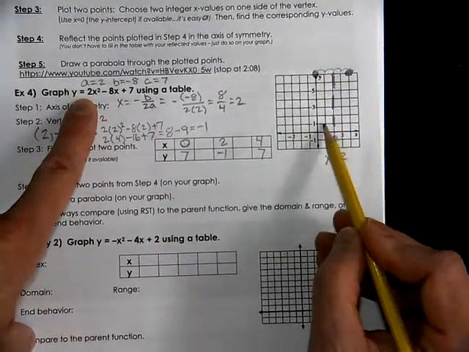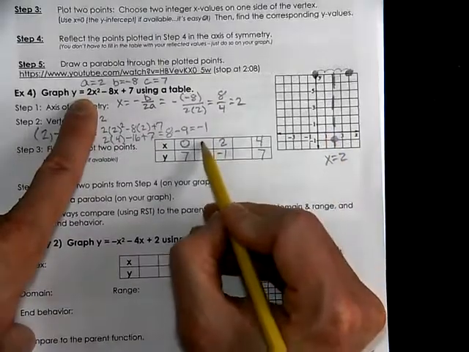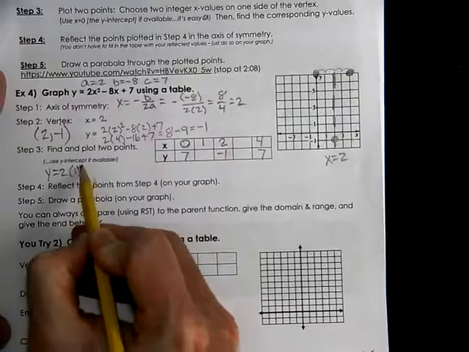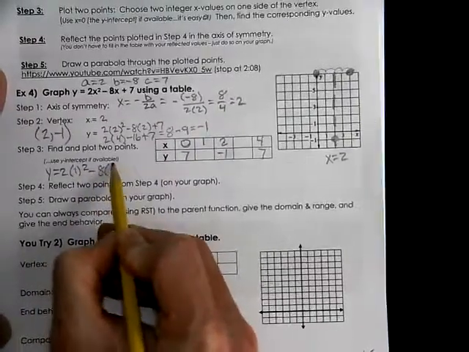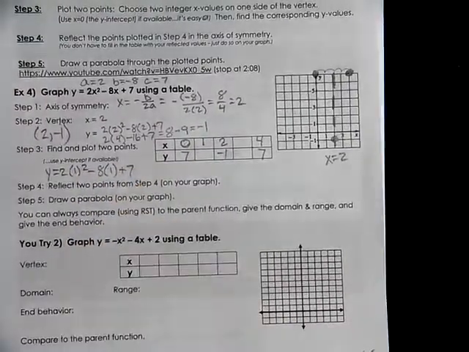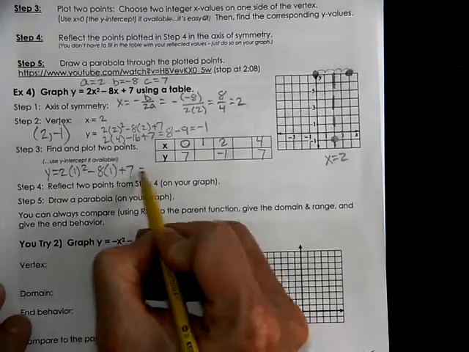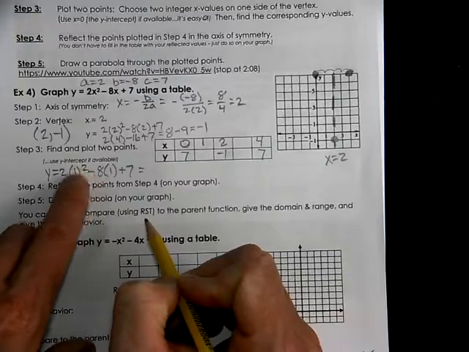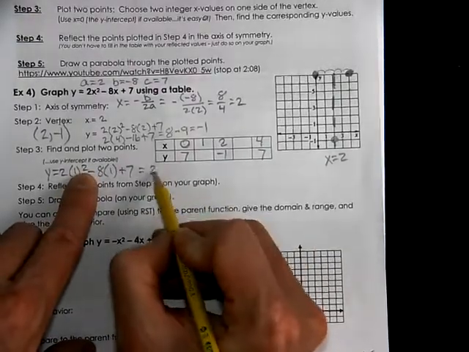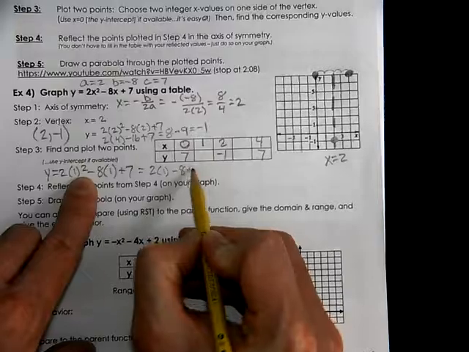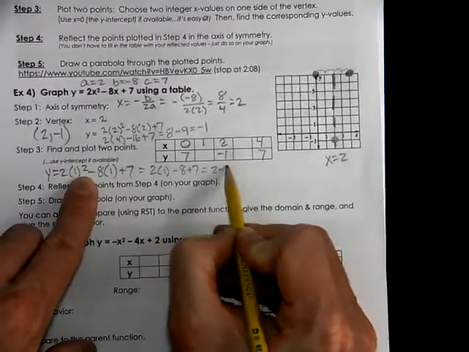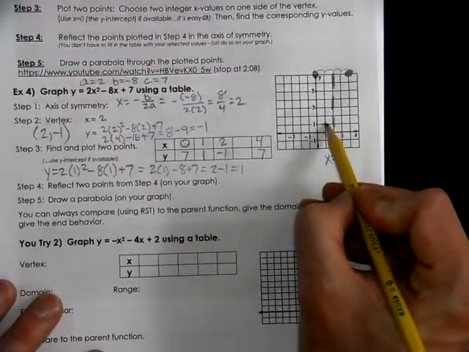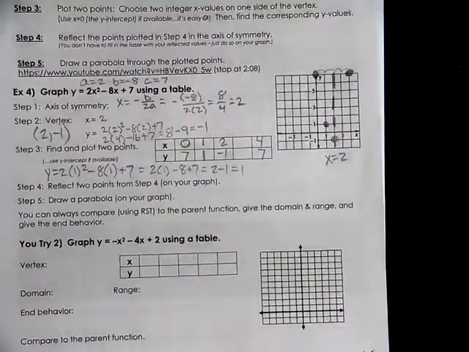So you can use that knowledge, or you can just say y equals 2 times 1 squared minus 8 times 1 plus 7. That is 1 times 1, which is 1. So 2 times 1 minus 8 plus 7. That's 2 minus 1, which is 1. So when x is 1, y is 1.